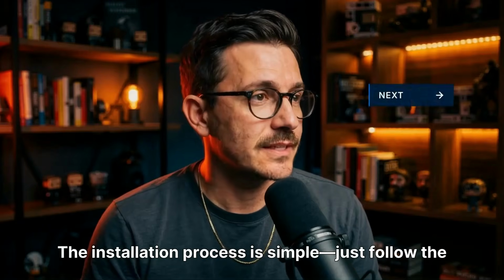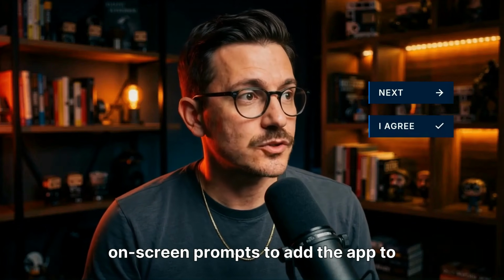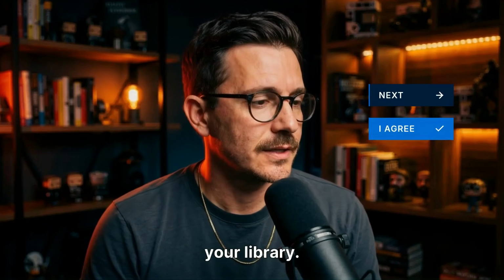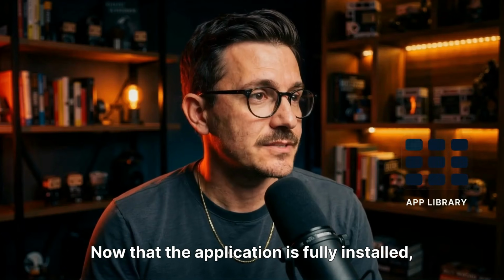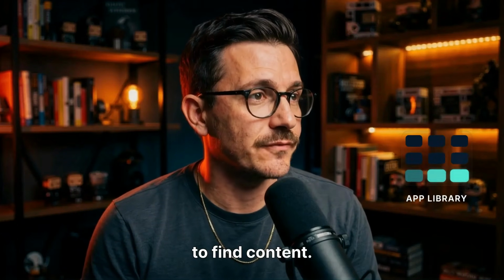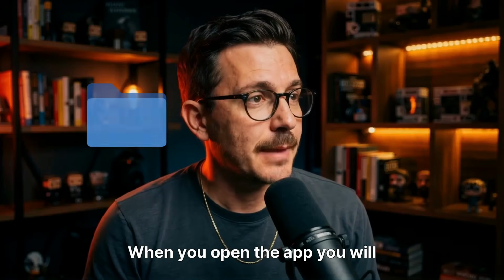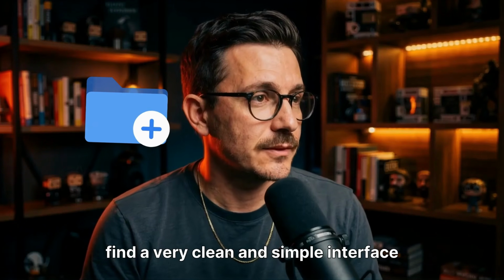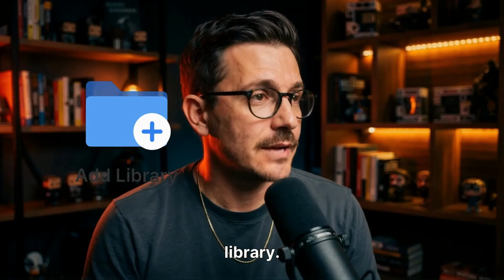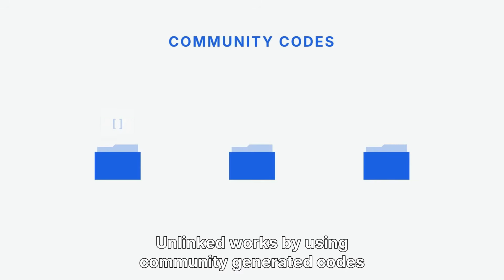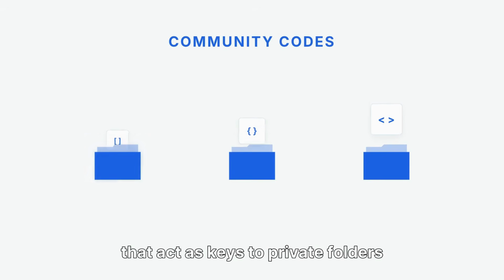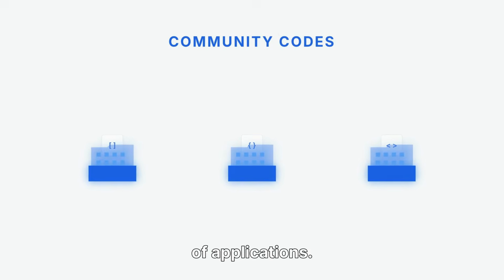The installation process is simple. Just follow the on-screen prompts to add the app to your library. Now that the application is fully installed, let's talk about how to use it to find content. When you open the app, you will find a very clean and simple interface that asks you to add a new library. Unlinked works by using community-generated codes that act as keys to private folders of applications.